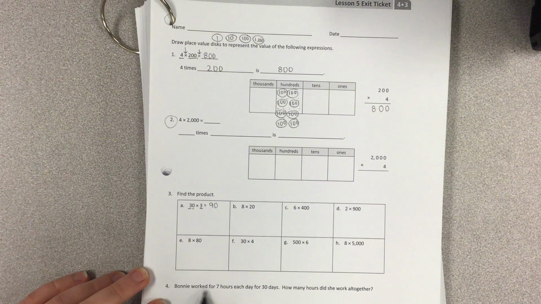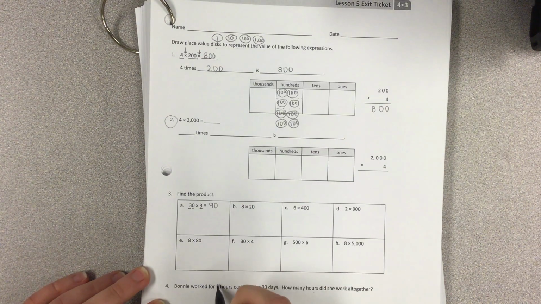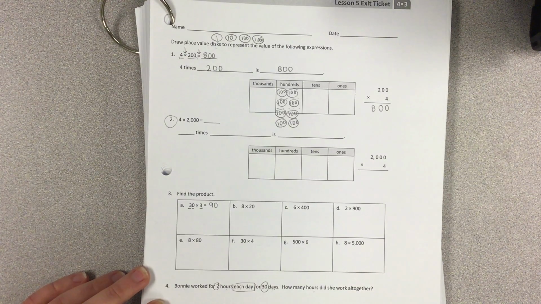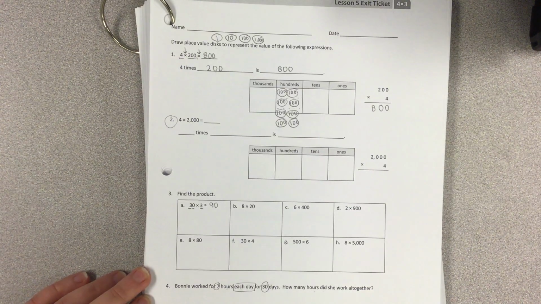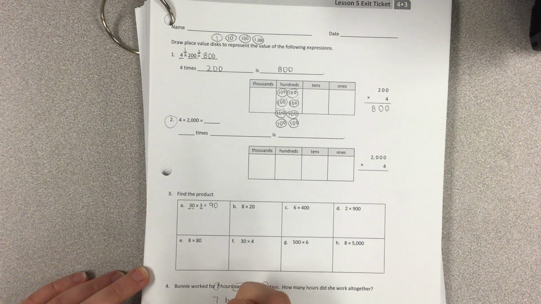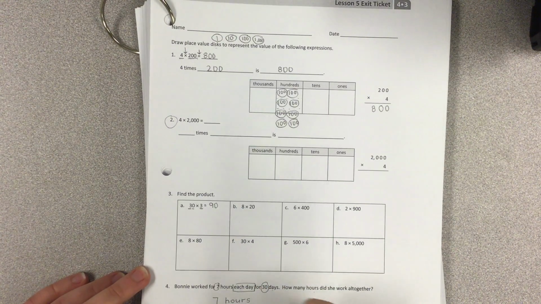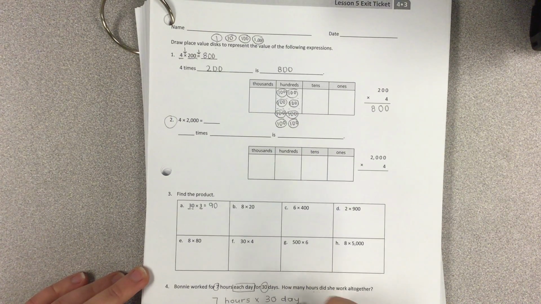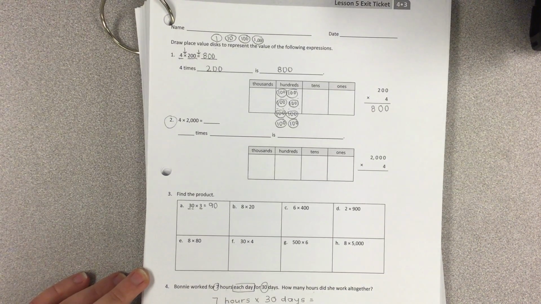4. Bonnie worked for 7 hours each day for 30 days. How many hours did she work altogether? Okay, so Bonnie worked for 7 hours each day for 30 days. Okay, how many hours did she work altogether? Well, if she's working 7 hours for 30 days, that means that's 30 groups of 7 hours. So this is going to be a multiplication product.